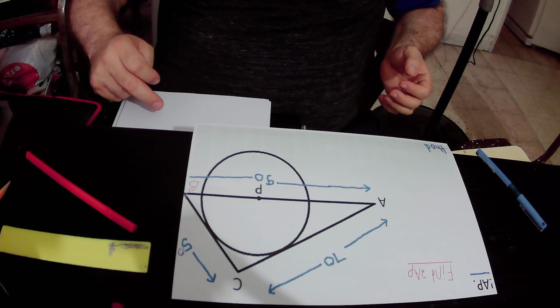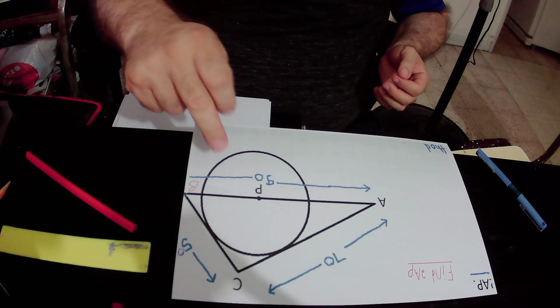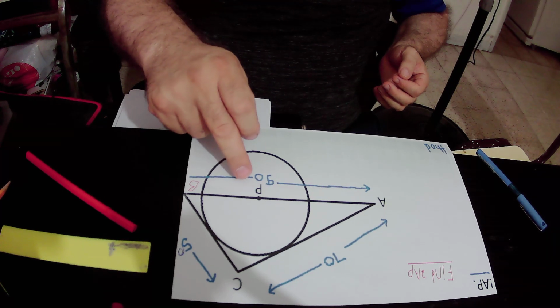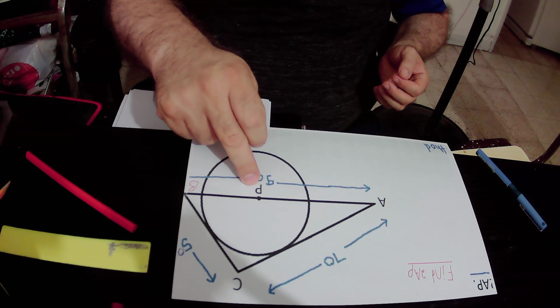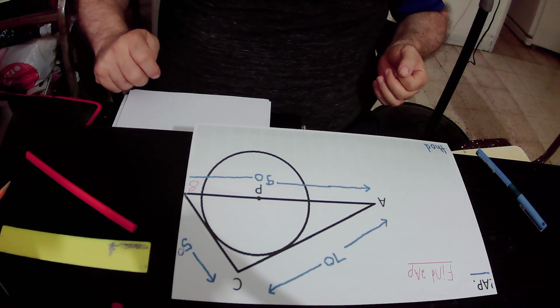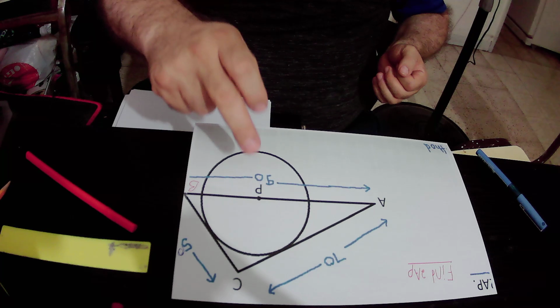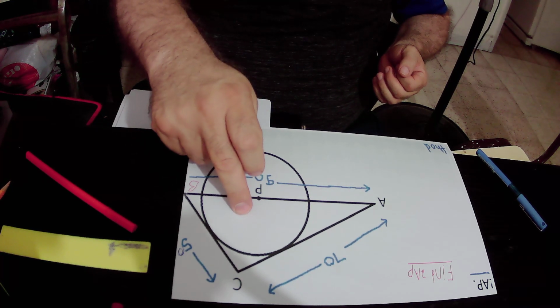You can see in the picture also a circle, and the center of this circle is point P, and also we have 2 tangents to this circle.